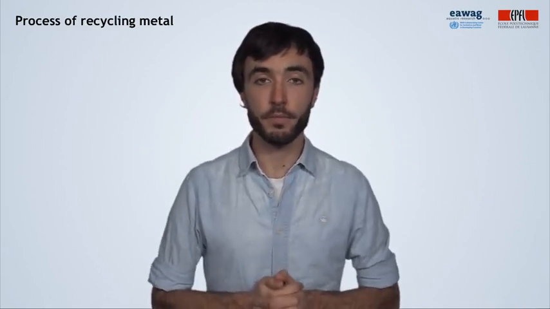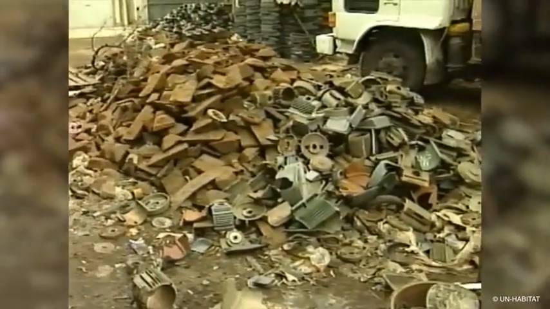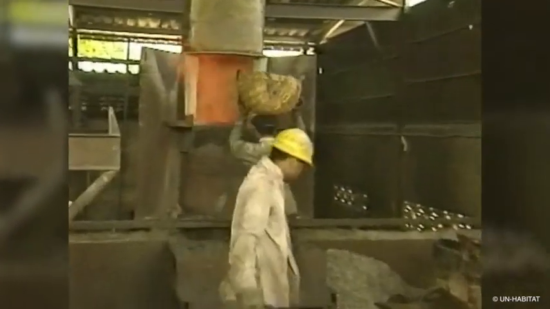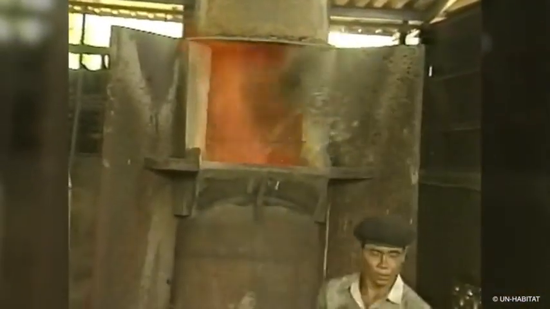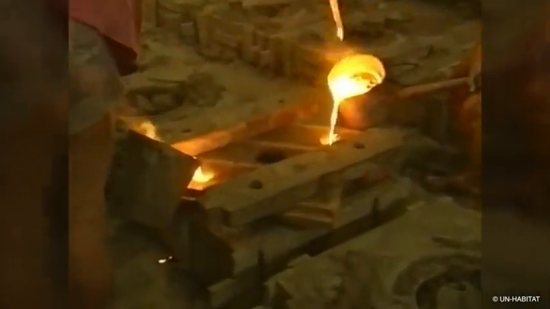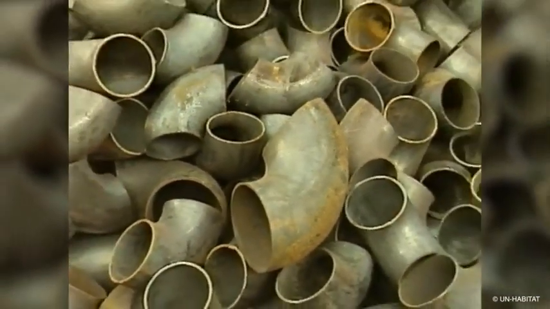The recycling process of metal involves several steps. The very first is cleaning the material. This might involve the tinning, the coating, and the oiling. Once the material is cleaned and sorted, it is introduced in the furnace and is smelted again. In this video we see how operators in Bangkok introduce metal scrap in the furnace. The smelted metal is then used to generate new products. It is interesting to point out that a clean metal scrap can be recycled without loss of quality.